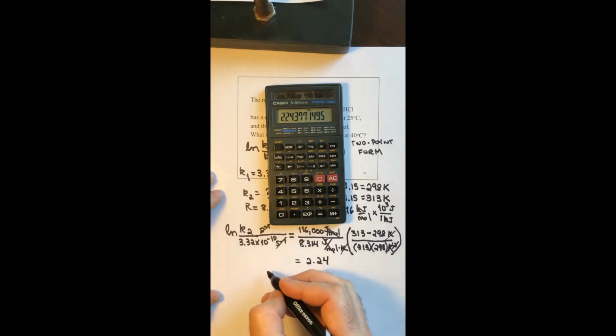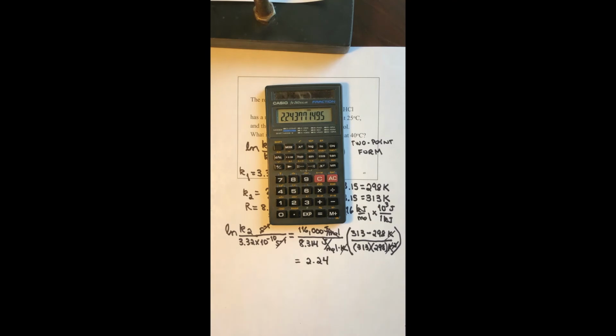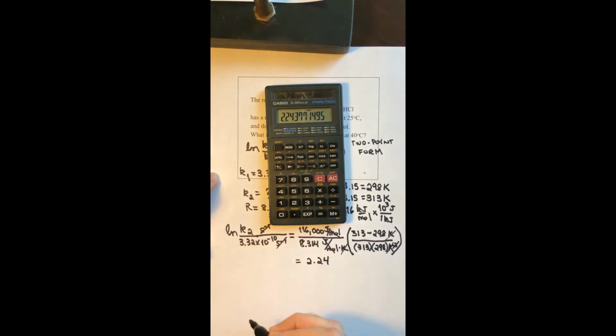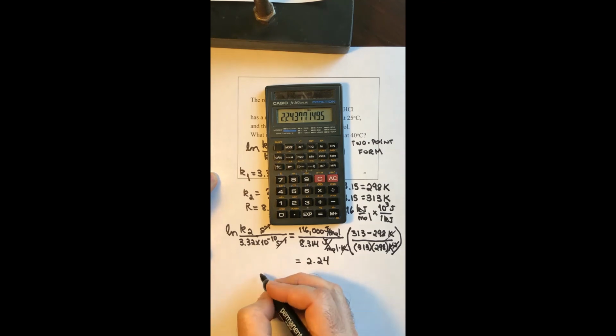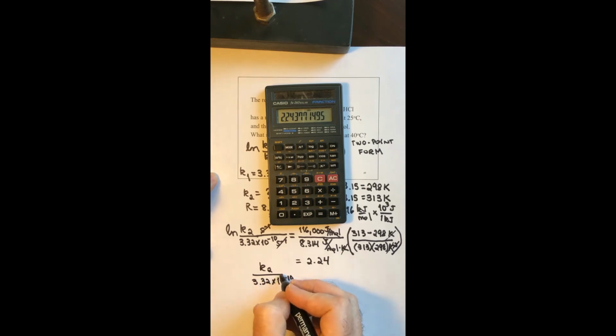And that means, therefore, that if I take the base e and I elevate it to each one of these exponents, so e to the log of something is whatever is inside it, because that's the definition of the natural logarithm, right? So this is going to be K2 over 3.32 times 10 to the minus 10.